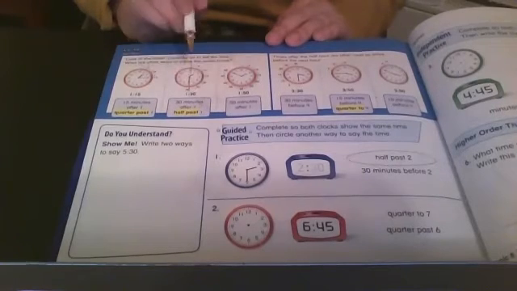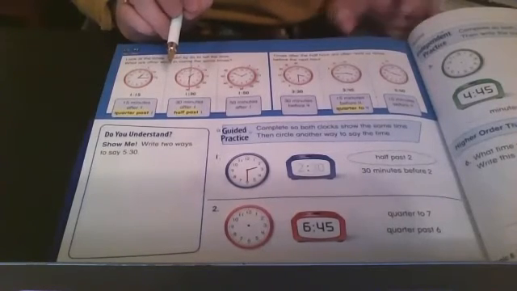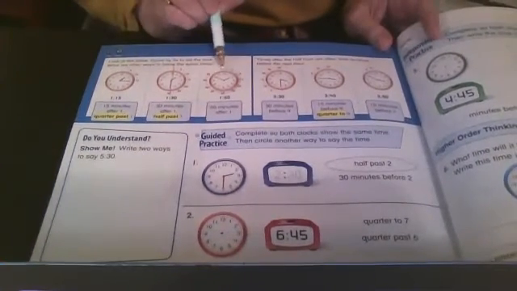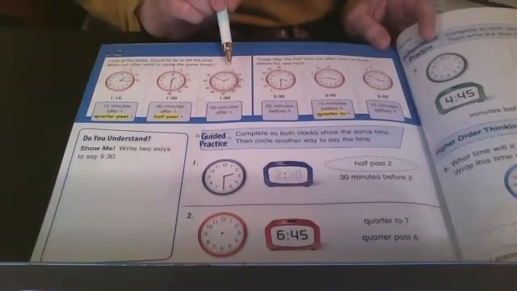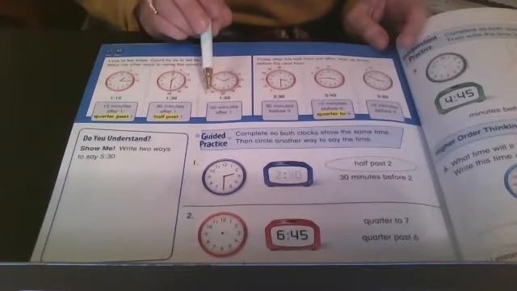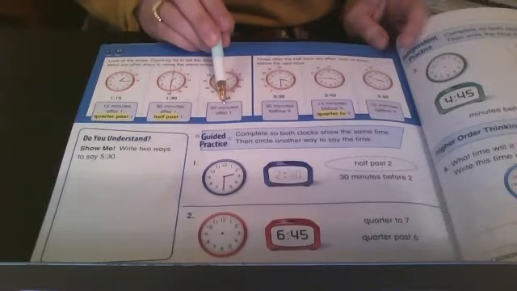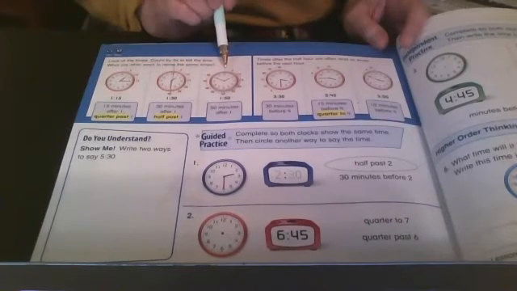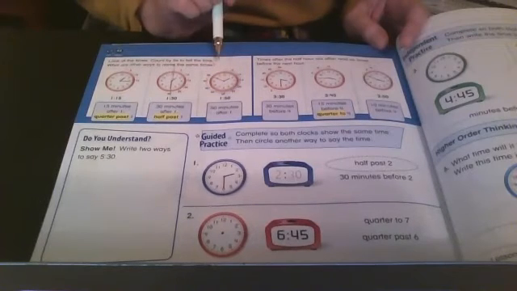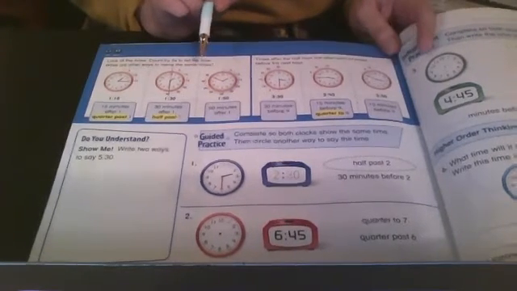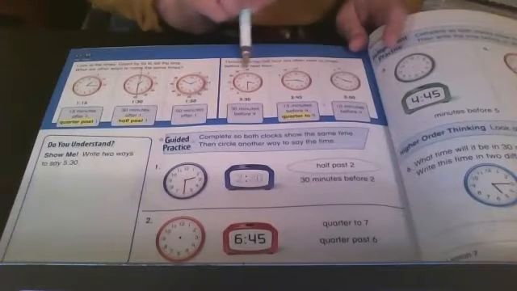So 1/2 would be another way to say it. Okay, and then finally, this last clock shows us 1:50, and another way to think about that would be 50 minutes after 1 o'clock. Okay, because I'm in the 1 o'clock hour still, but I've already gone 50 minutes into it. Okay, now let's look at the next 3 clocks.